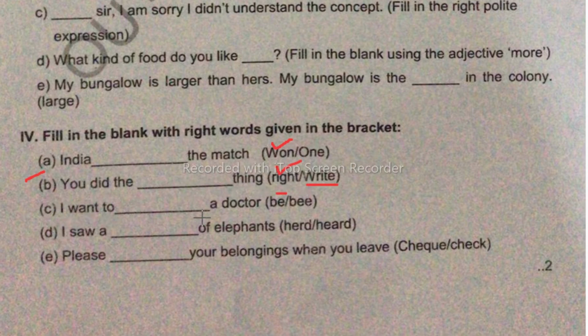I want to dash a doctor. So you want to be a doctor: be or bee. Be is a verb here, and bee is a noun, which is a honey bee we can say. So be is the correct answer. I want to be a doctor, I want to be an engineer, I want to be a lecturer.